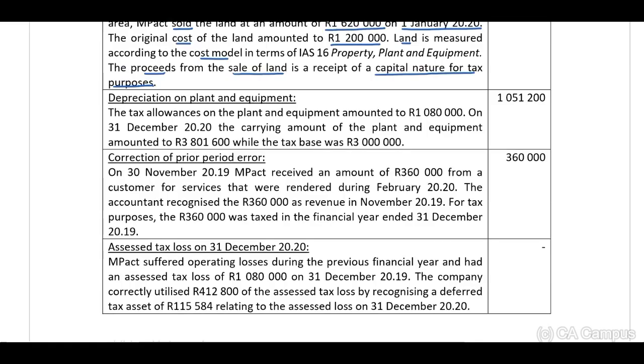Depreciation on plant and equipment. The tax allowance on plant and equipment amounted to 1,080,000. We are able to identify, guys, that the depreciation is 1,051,200. They indicate to us on 31 December 2020, the carrying amount of the plant and equipment amounted to 3,801,600, while the tax base was 3 million.